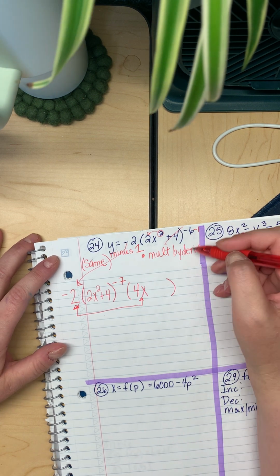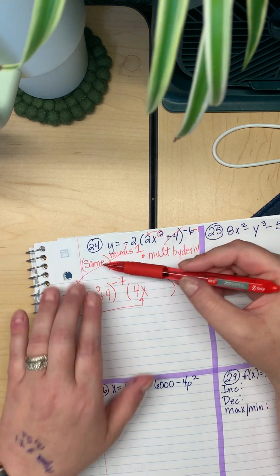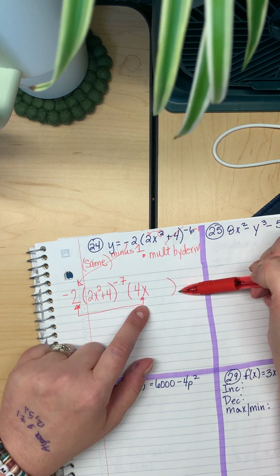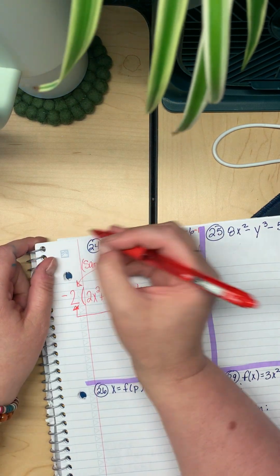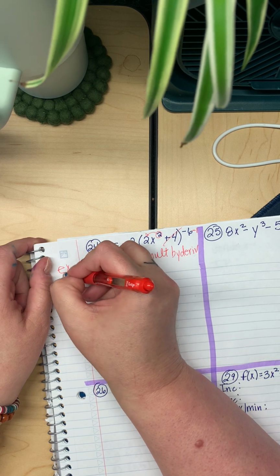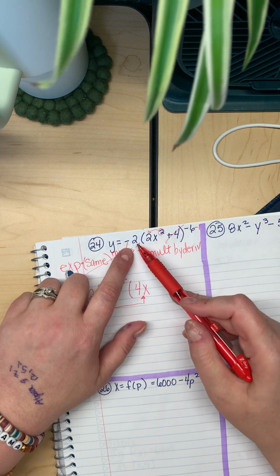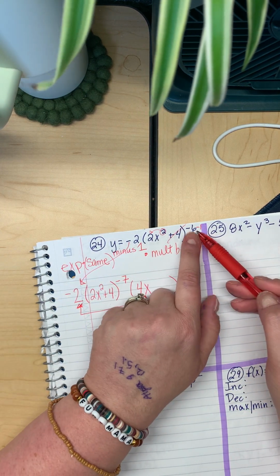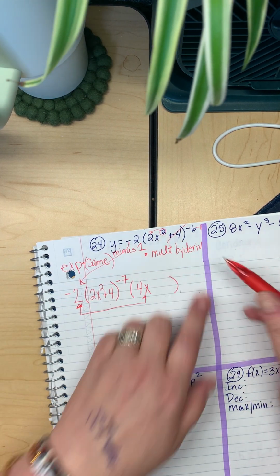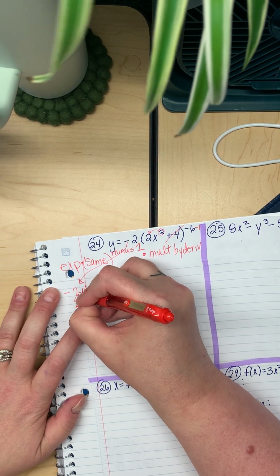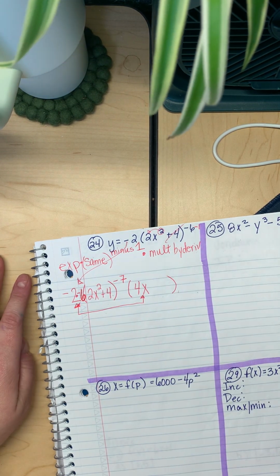Oh my gosh, I forgot. The chain rule. Yes, we keep the same stuff in the parentheses. Yes, we subtract 1 from the air. Yes, we multiply by the derivative. But I forgot, you bring the exponent down in front. So this negative 2 we had, we have to multiply it with this negative 6. That's the part I forgot.